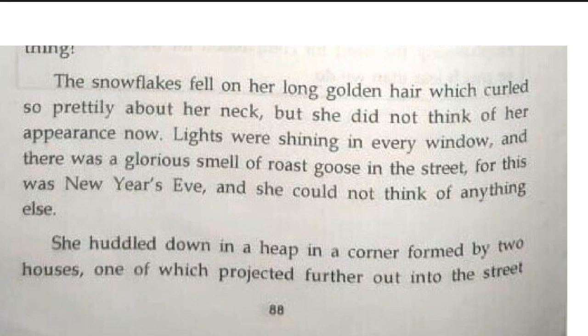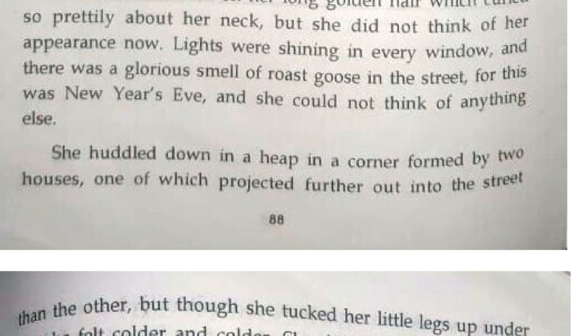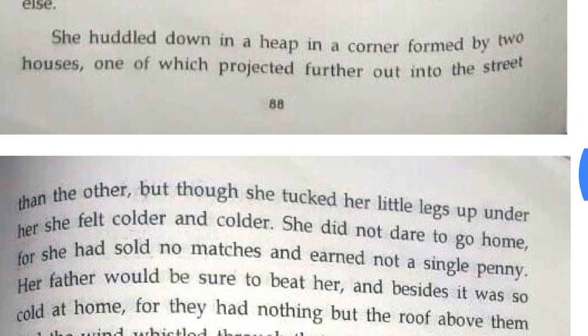She was hungry. So when the aroma of the goose being roasted in some house in the street came to her nostrils, she could not think of anything else. When you are hungry and you smell good food, you obviously feel hungrier. And that's what happened with her. She huddled down in a heap in a corner formed by two houses, one of which projected further out into the street than the other.